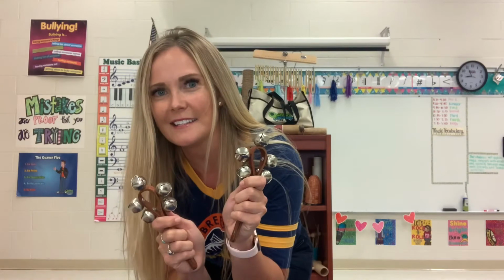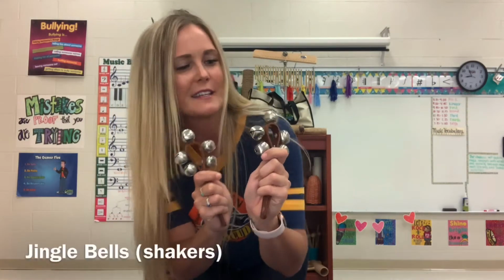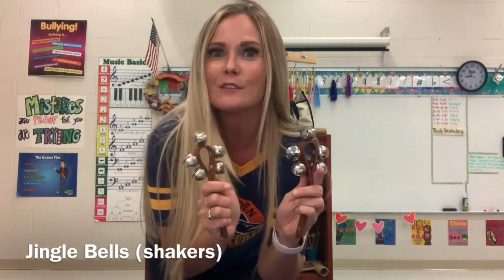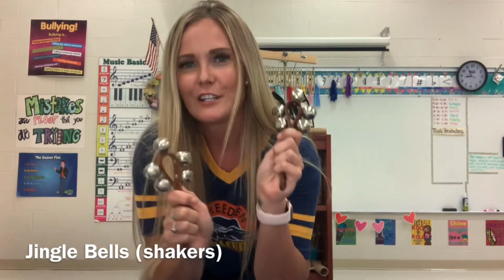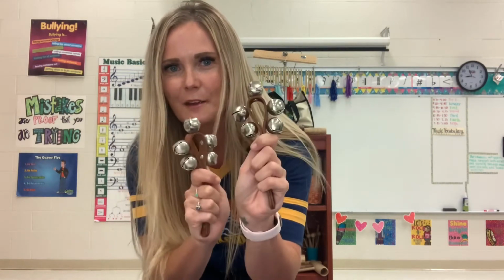Sounds like Santa's coming. These are some jingle bells. And why are they percussion instruments? Because we have to shake them to make them play. A lot of our Christmas holiday songs, you'll hear some jingle bells.